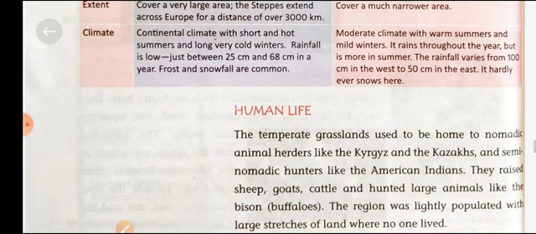Next is human life. The temperate grassland used to be home to nomadic animal herders like the Kyrgyz and Kazakh. As you know, grassland is developed in this region, so different types of herders live here. Like in the Himalayan region, there are the Gujjar Bakarwal, who are also herders, and in the Sahara desert region, as you read, the herders are Bedouins and Tuareg, and like the Banjaras. So they are also nomadic herders.